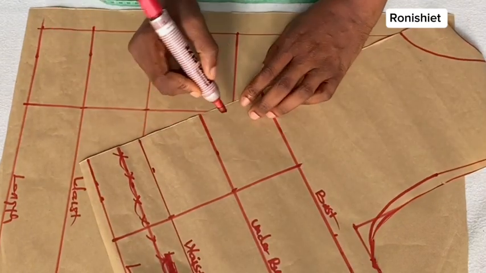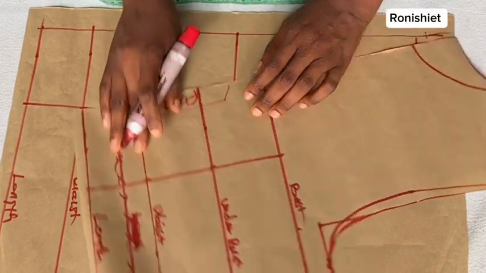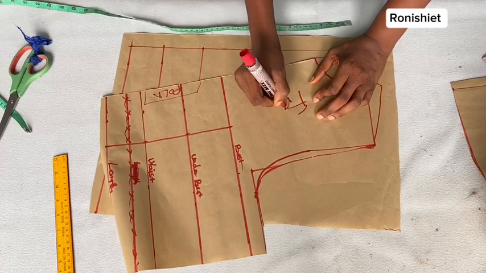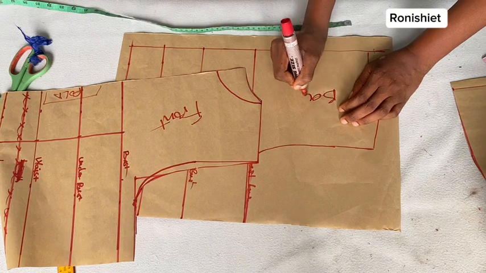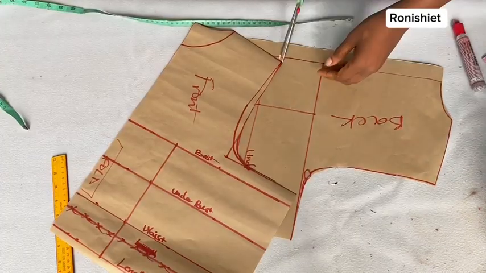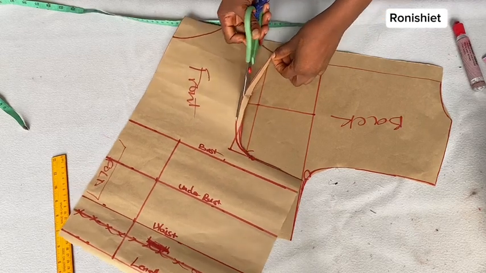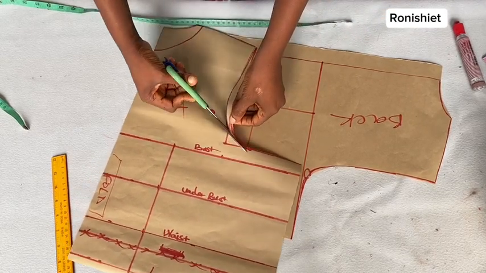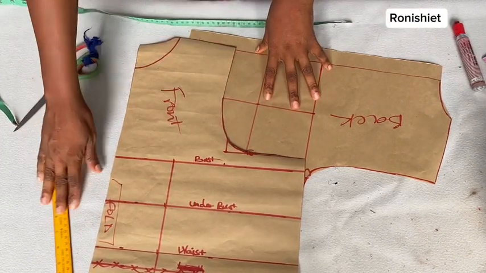Coming down to the center front of the front pattern, I'm just going to write here "fold", because I'm just going to indicate that the front part is supposed to be on fold. Now this is the front and this is the back. Once that is done, I'm going to go ahead and cut out every single part that I didn't cut out in the front pattern. That's the part that we left outside that we can use to cut out the back pattern. I'm going to go ahead and cut them out now.